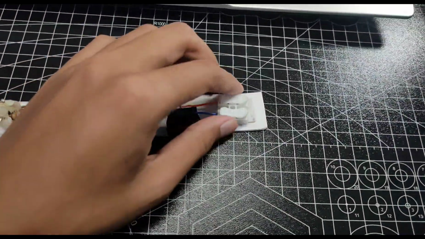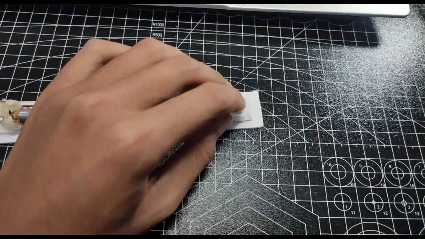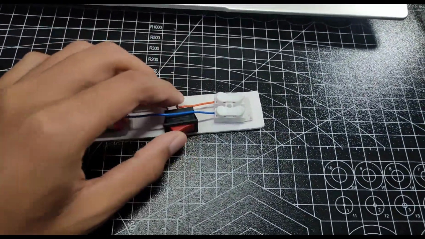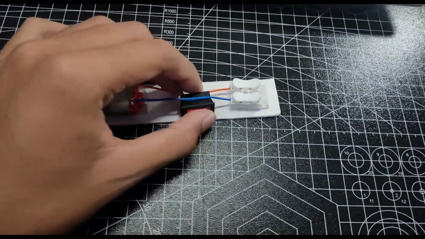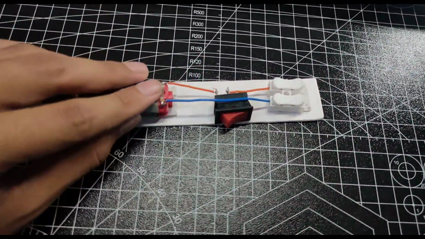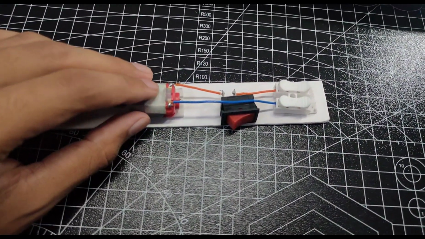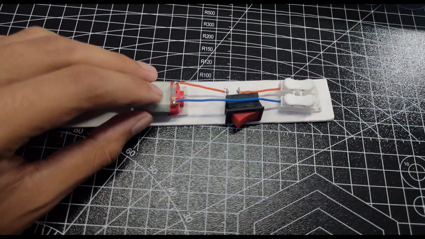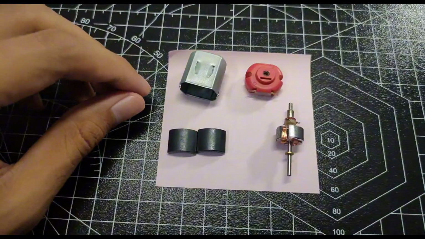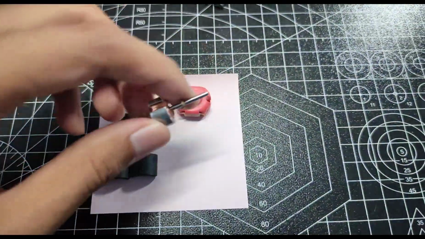For the 2-point wire connector, the supply will come in over here, and then we use a switch to control, and then we solder the first DC motor. This part is the source for the rotation of the second DC motor. For the second motor, we must separate the first.